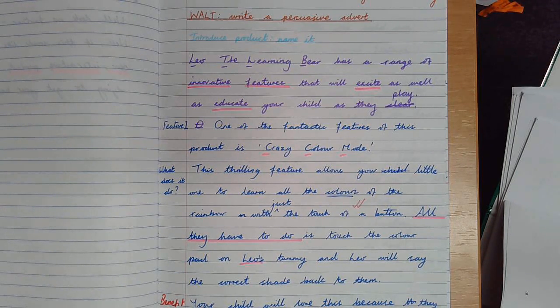Now, some of you might get it finished a little bit earlier, and that's great. Please use the time to check over it and be really critical of yourself as a writer. What can I do better? Have I employed all the creative or the persuasive techniques? Is this going to sell? I can't wait to see your ideas.